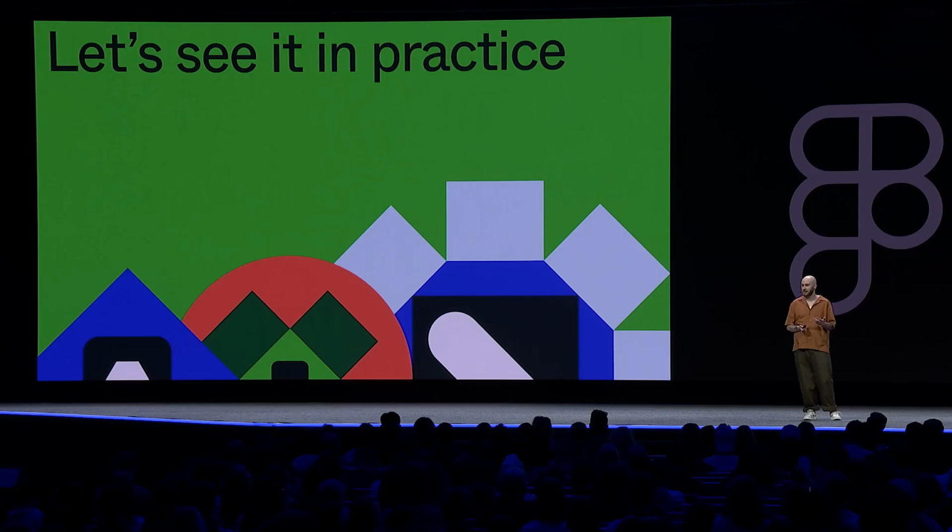We took these learnings and we built some powerful new functionality into dev mode. To walk you through a live demo, I'm going to hand it over to Noga and Hugo.